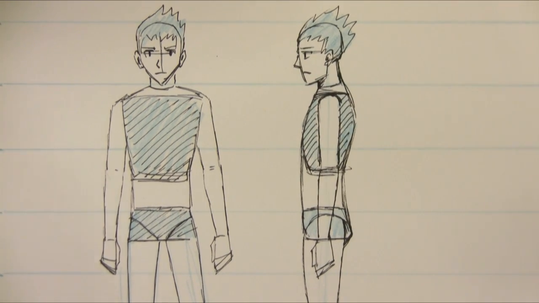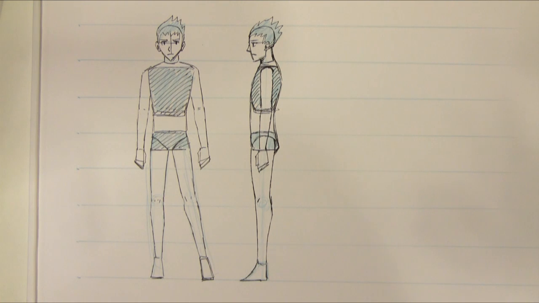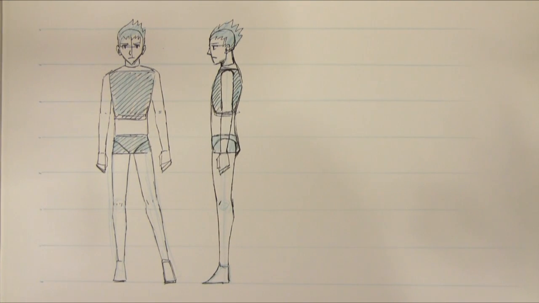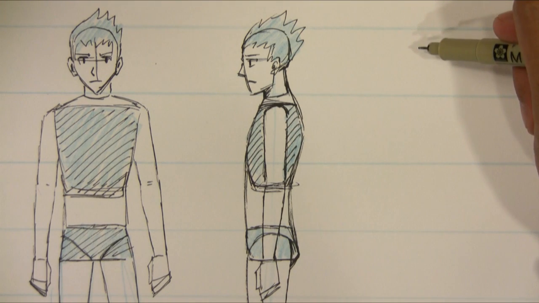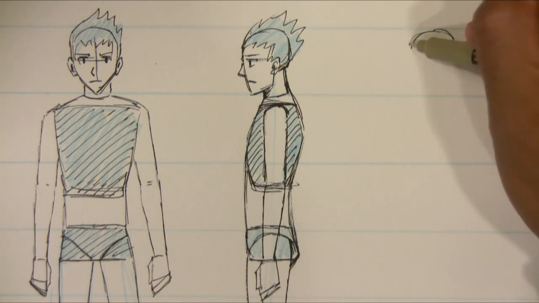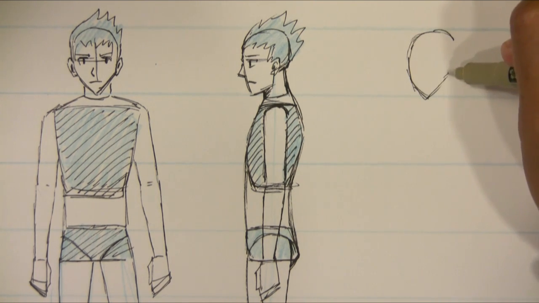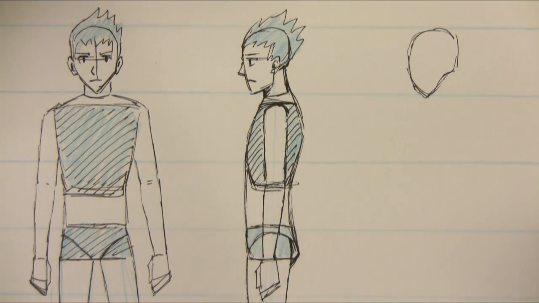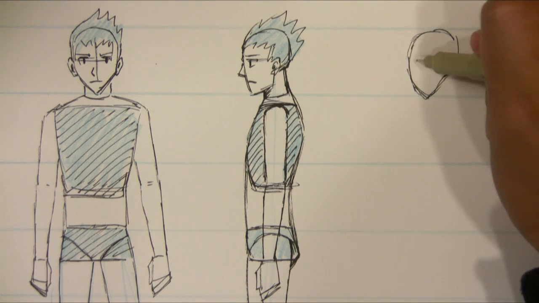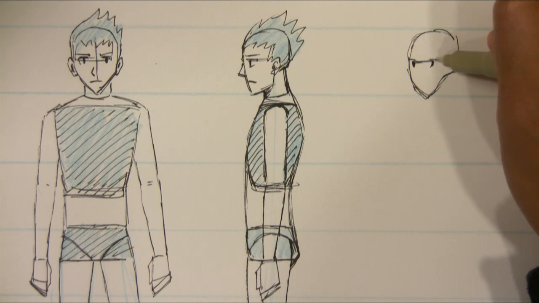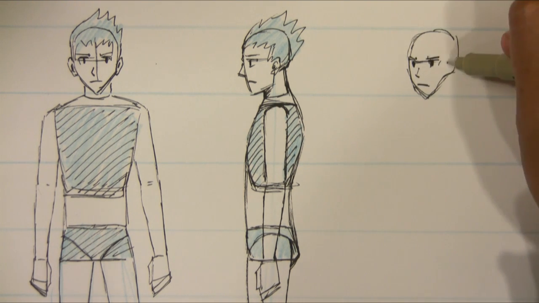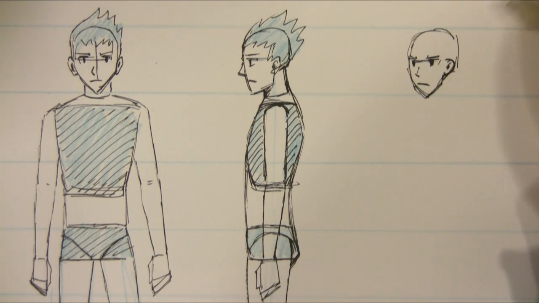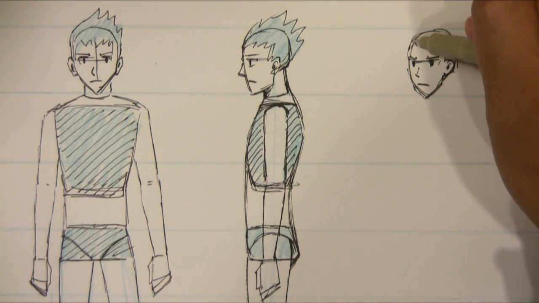So we have front view, we have side view, and now we're going to move on to drawing the 3/4 view from the front. So I'll start off with drawing his skull in this view, and lining up the center lines. Going to draw the features of his face more towards the left so that he's looking towards the left. And I'll draw on his hair.